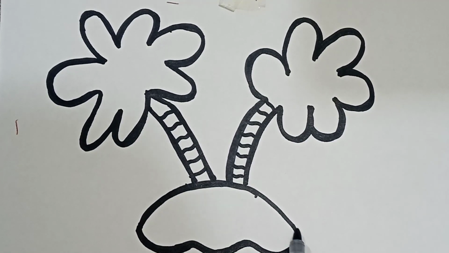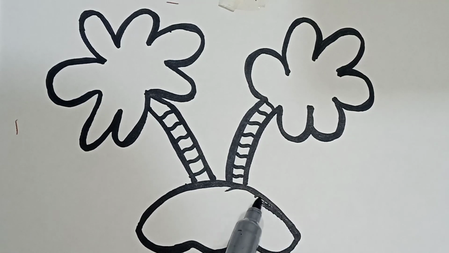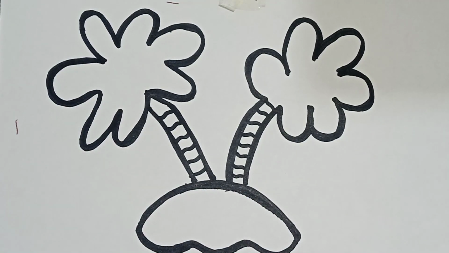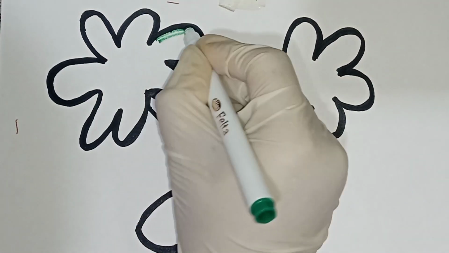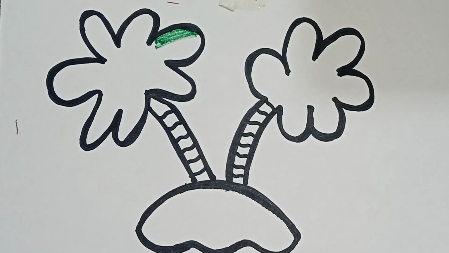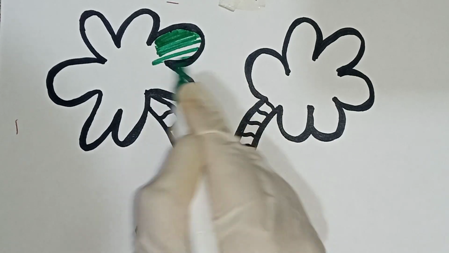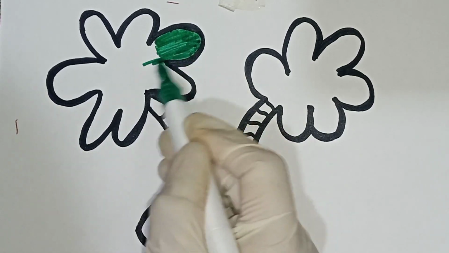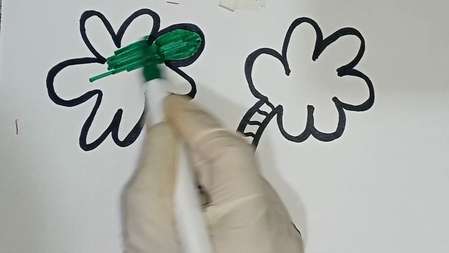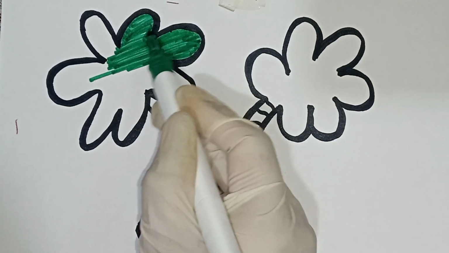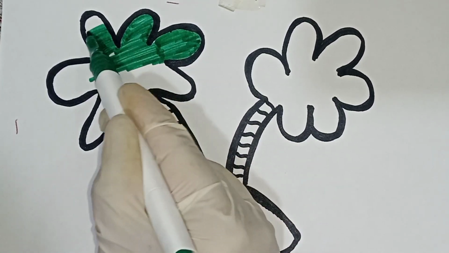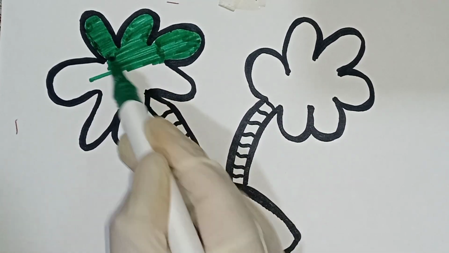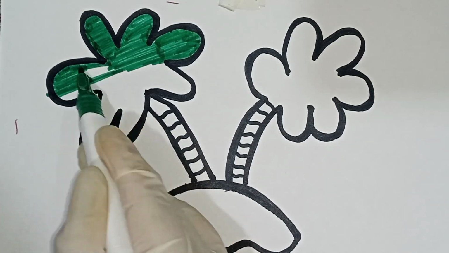Use your eraser to soften any harsh lines and blend the elements of your drawing together seamlessly. Next, add small bushes or shrubs to the island to enhance its lush, tropical vibe. Shade the underside of the palm tree fronds to give them a three-dimensional appearance.